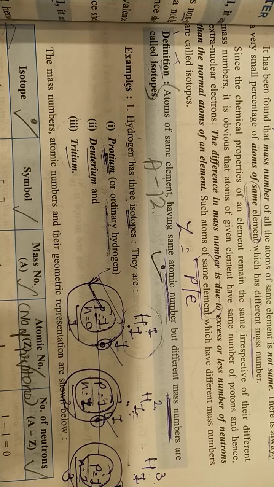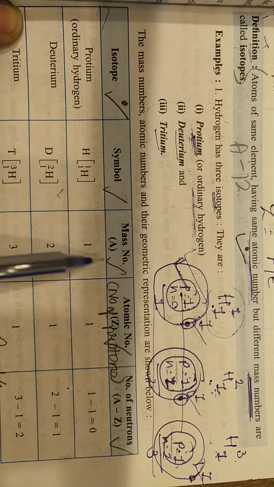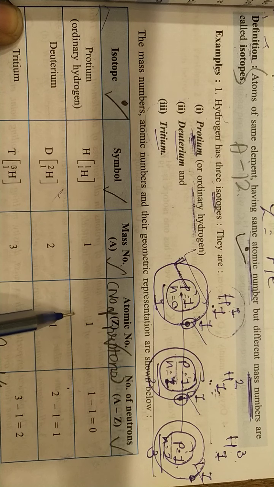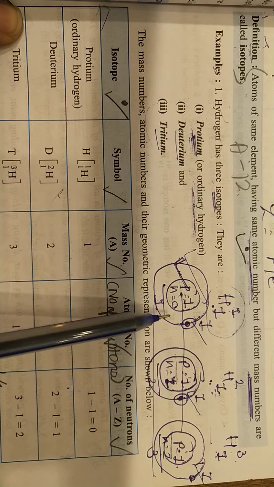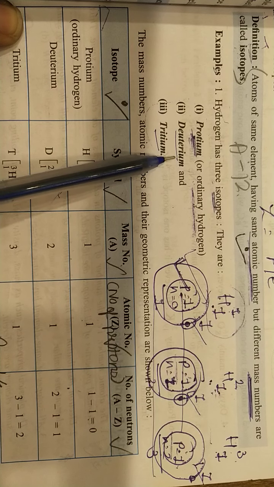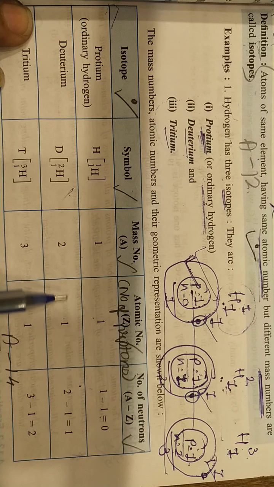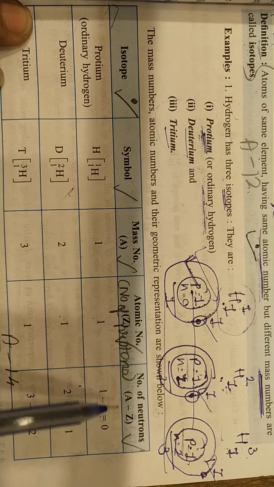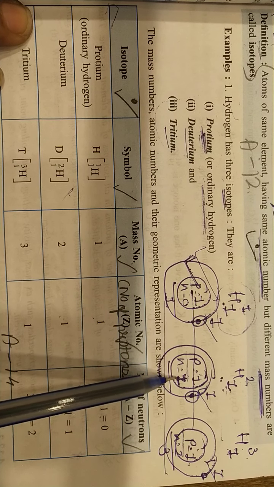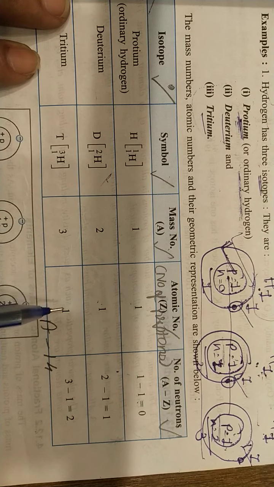Now the isotopes of protium: mass number is 1, atomic number is 1, so neutron number is 0. Deuterium: mass number 2, atomic number 1, so A minus Z is the neutron number, which is 1. And for tritium, the neutron number is 3 minus 1, which is 2.